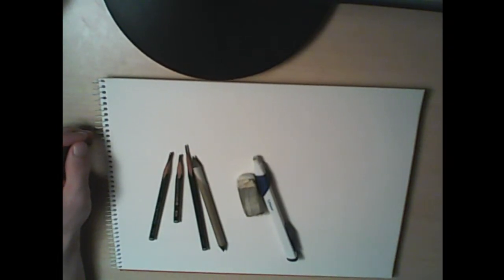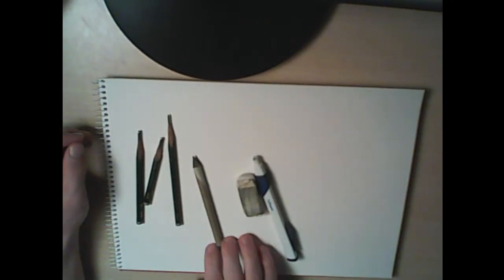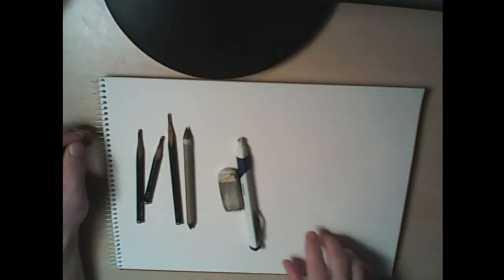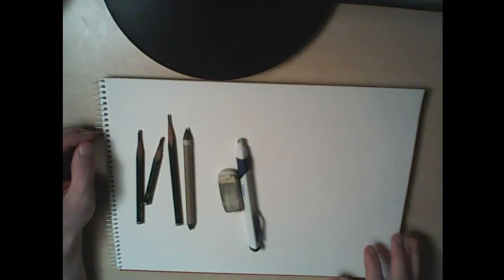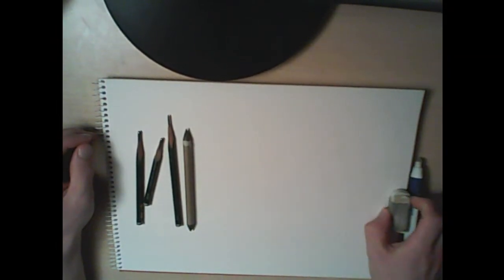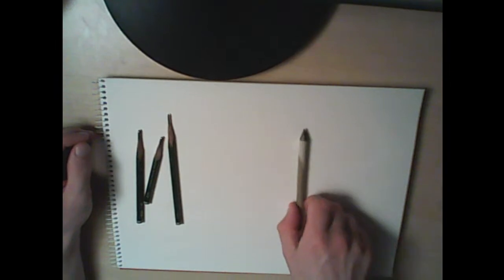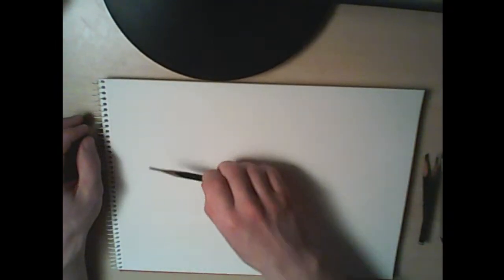I'll draw a scene for you, as always, using a variety of pencils, a smudging tool, and whatever eraser I think works best for the situation. So, without further ado, let's get right into it.